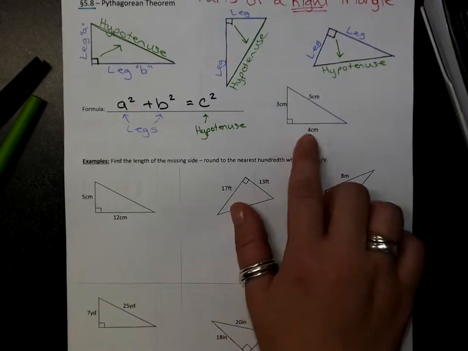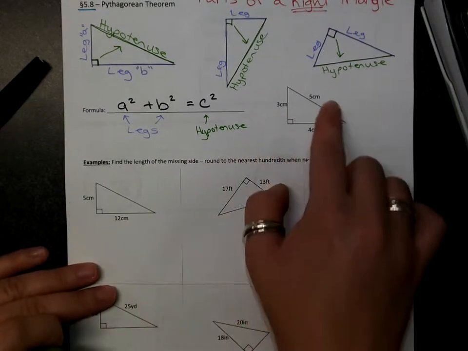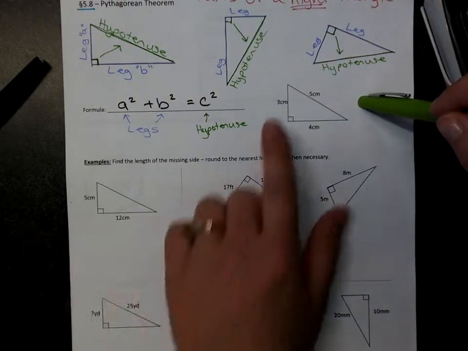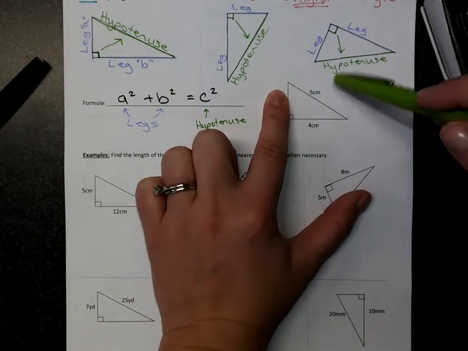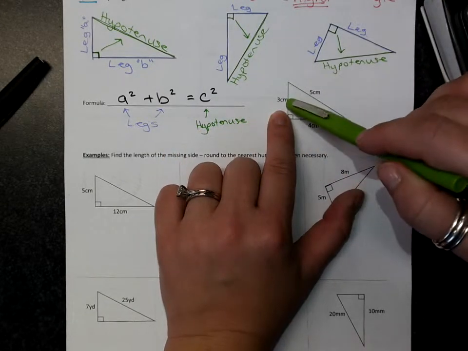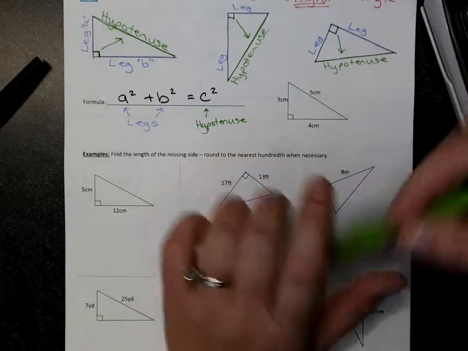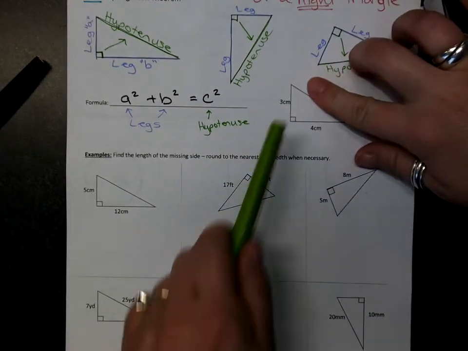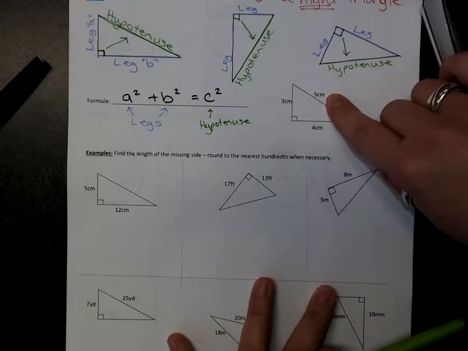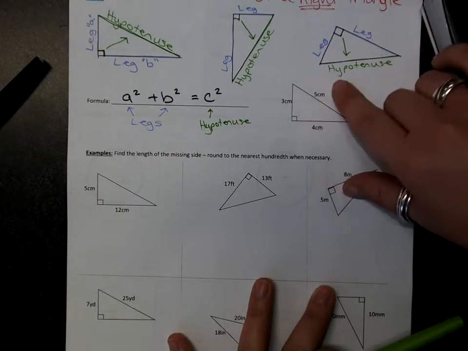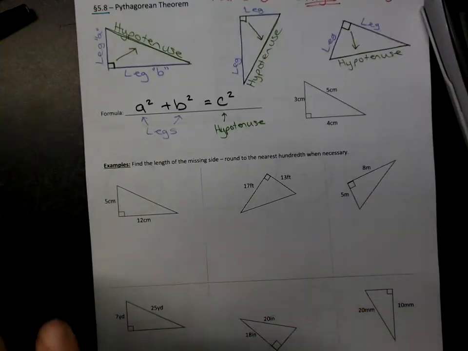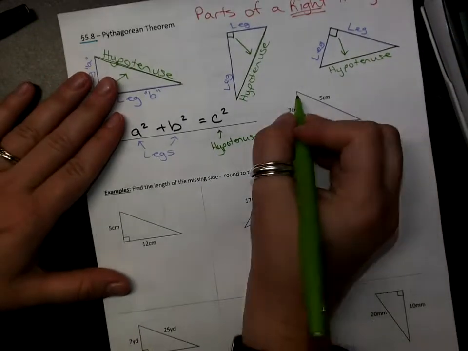So let's look at this quick demonstration. All three sides are already solved for. The purpose of the Pythagorean theorem is if one of your sides is missing. If you only have two sides, the Pythagorean theorem can help you find the length of the missing side. So if you're missing a side, you use Pythagorean theorem, and you can figure out that third side. Now on this particular triangle, all three sides are filled in. So I'm just going to demonstrate how this formula works.